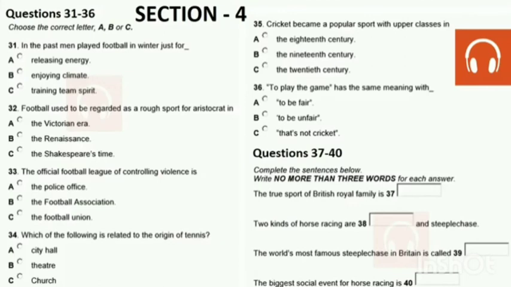This is the end of section 4. You now have half a minute to check your answers. This is the end.